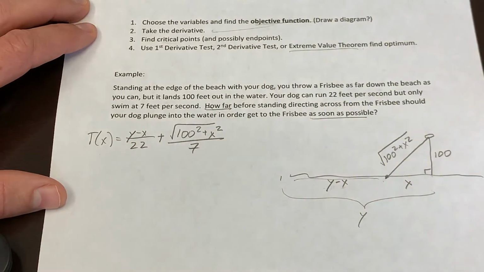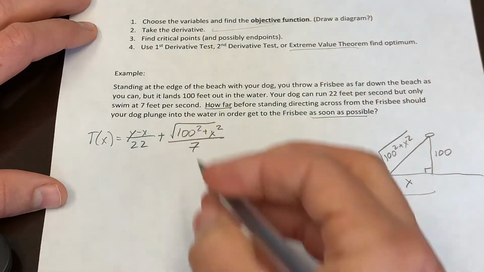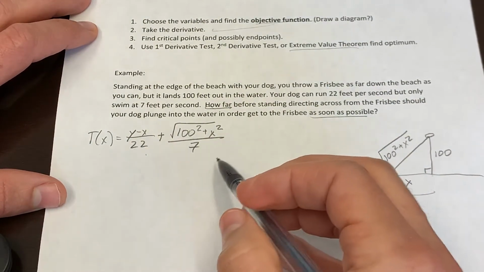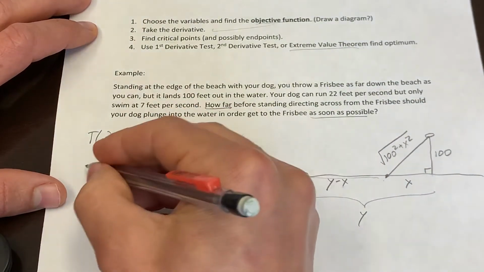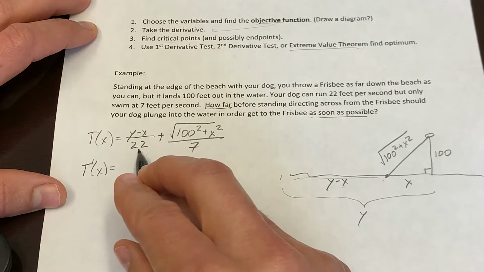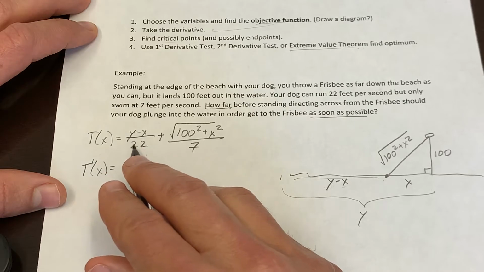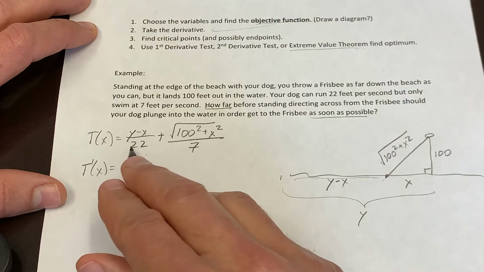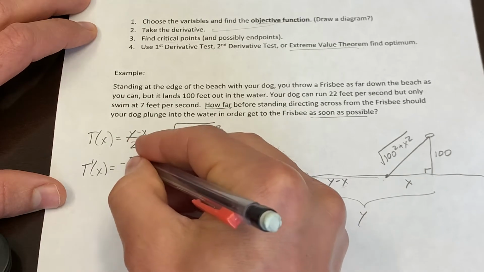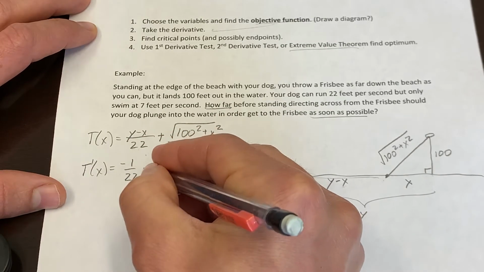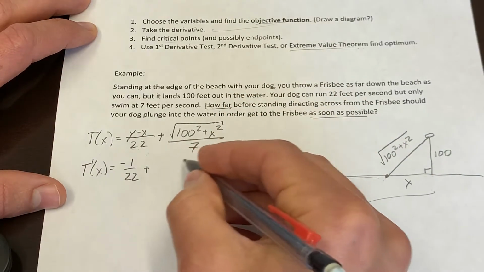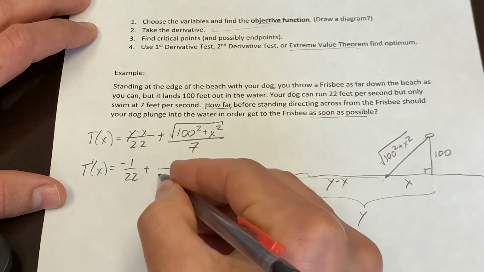Okay, so now it's time for me to take the derivative. This is the thing I'm trying to optimize, right? I want to know the slope here. And at the optimum, the slope is probably going to be 0. So t prime of x, let's see. The derivative of the numerator is -1. This is a constant, so you could say 1/22 times -1, -1/22. Here, that's all under the square root. You could put a 1/5 out in front or a 5 at the bottom.